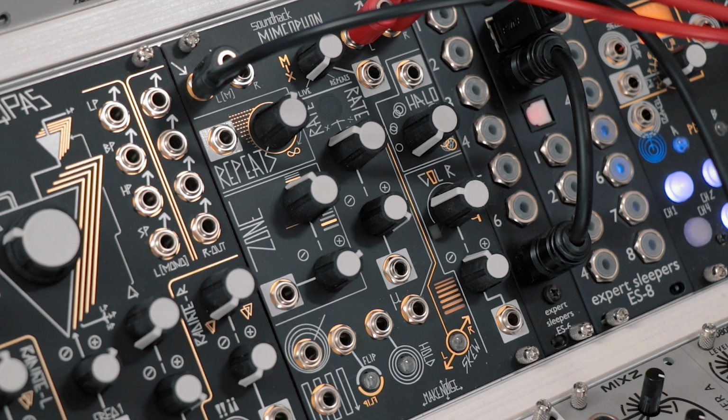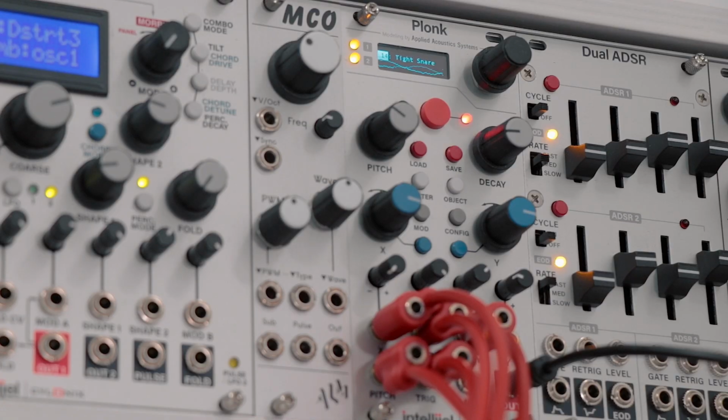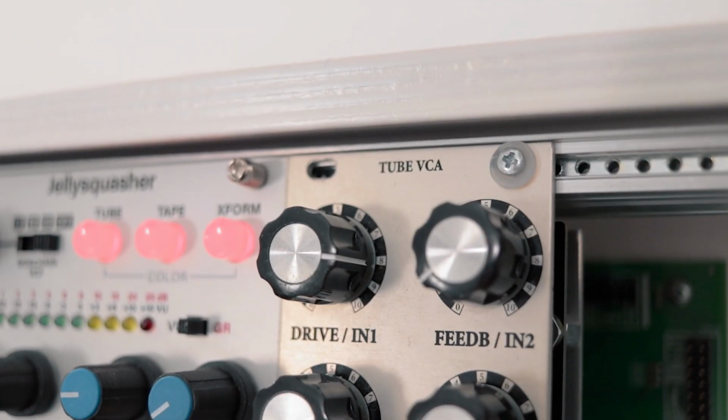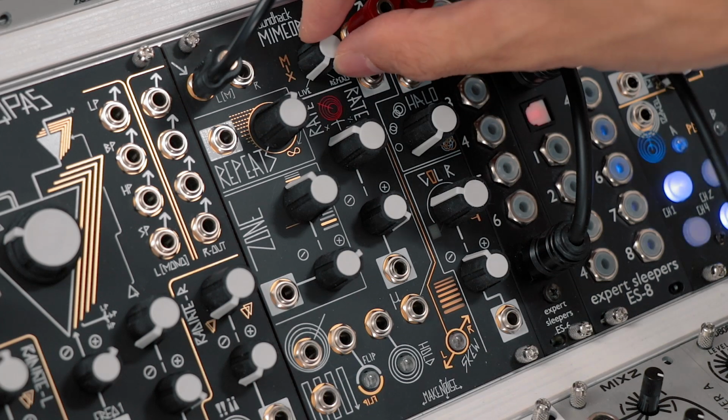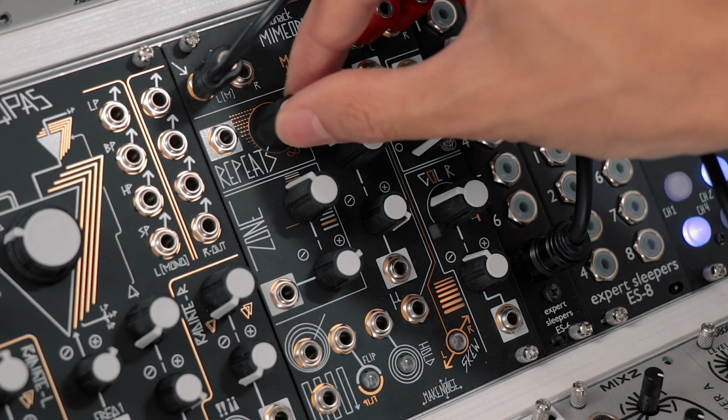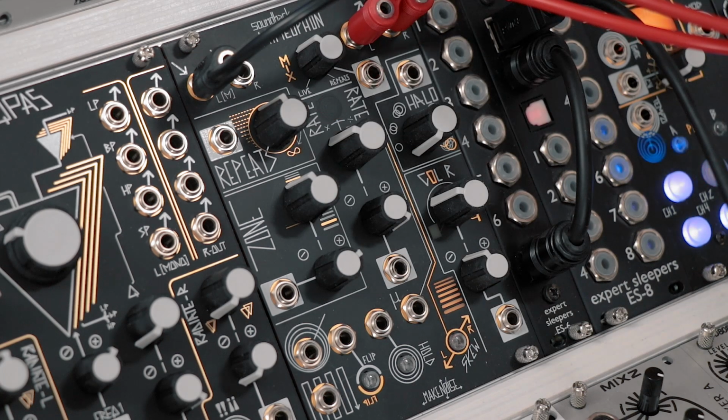So a very basic loop going into Mimeophon right now. If you're curious, this is Plonk, entirely triggered and modulated by Marbles through an L12 VCA. I'll turn the mix up a little bit so we start hearing the delay. Repeats is pretty standard. That's your feedback amount.